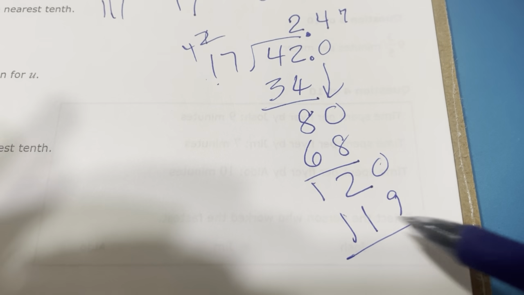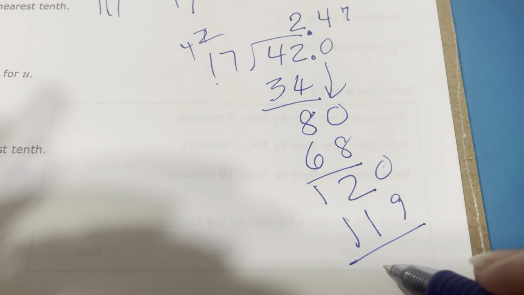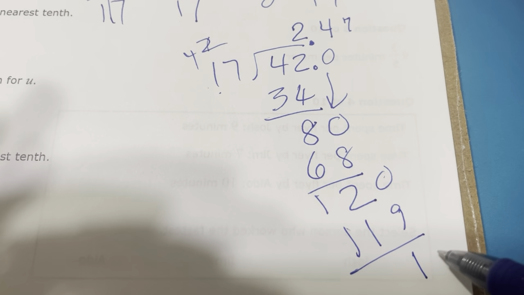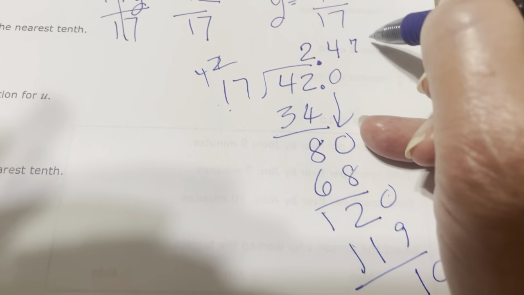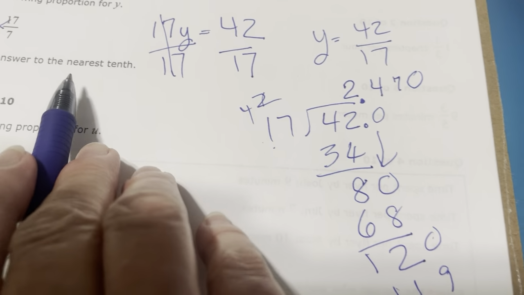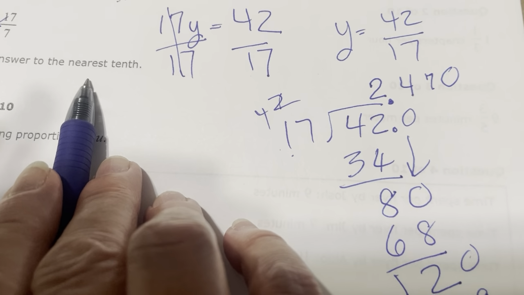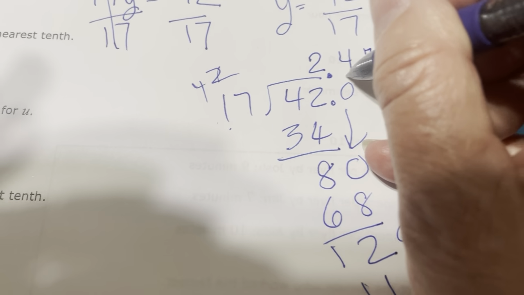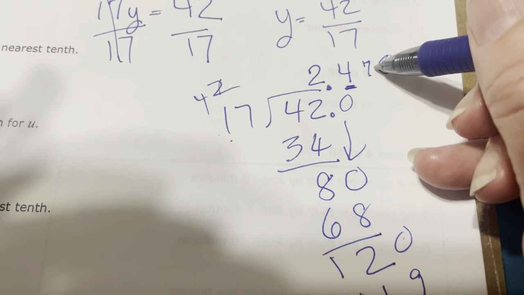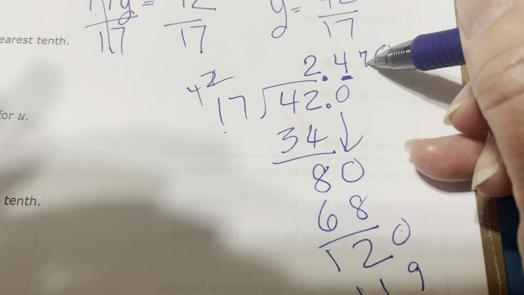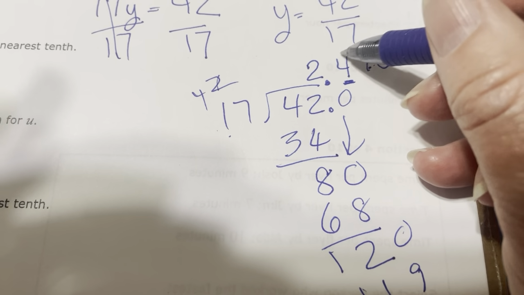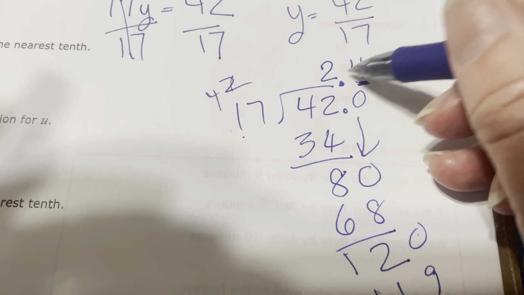All right, look what I got. 120 minus 119 is 1. Bring down another 0. That's going to be a 0. Now, what did they tell me to round to? I don't need to go any further, do I? I'm supposed to go to the nearest tenth. And the tenth place is right there. So I'm going to look right to the right, and I'm going to say that's bigger than 5. So that's going to round this one up, and the answer is 2.5. And circle it like that.